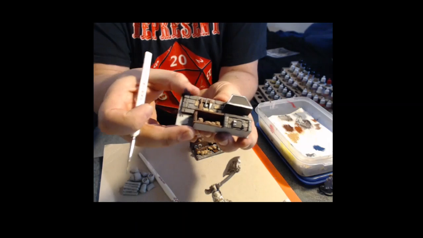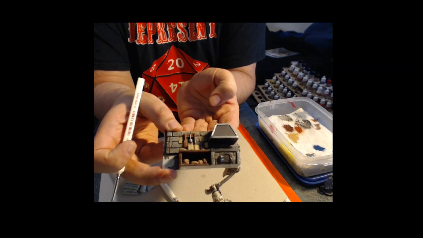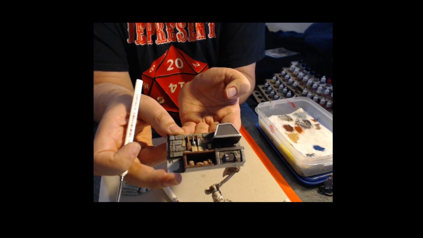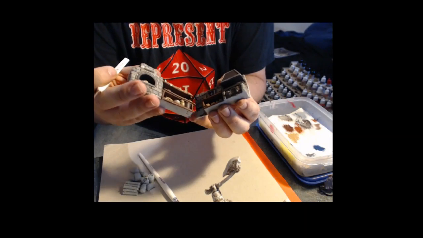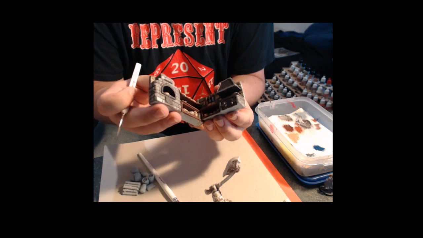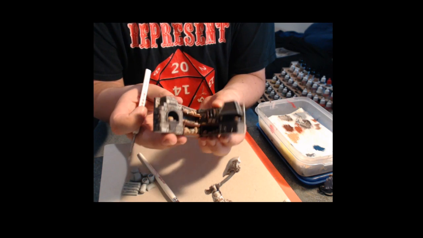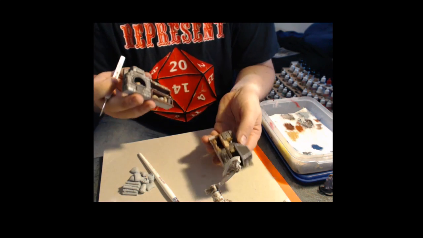See if I can turn that around and show you. So these two wall sections fit together like so, just perfectly snug. So it's designed to be put into the corner of a room piece.